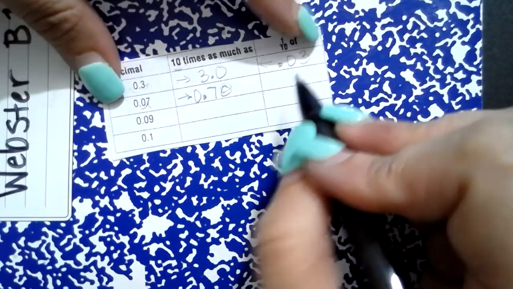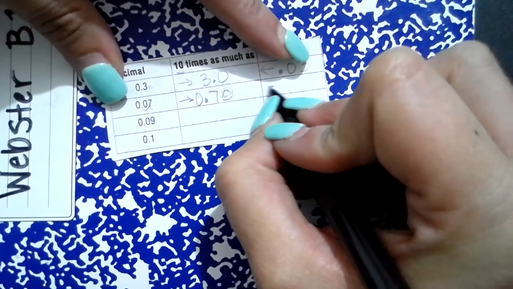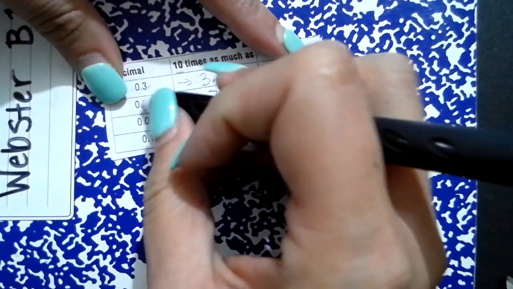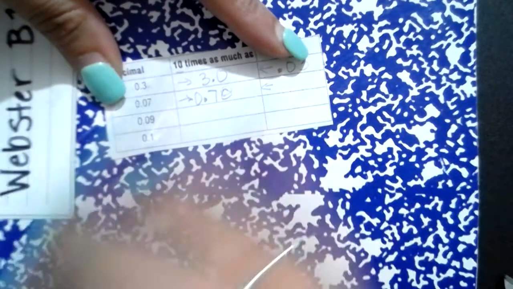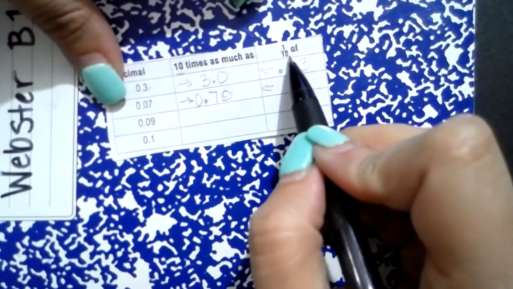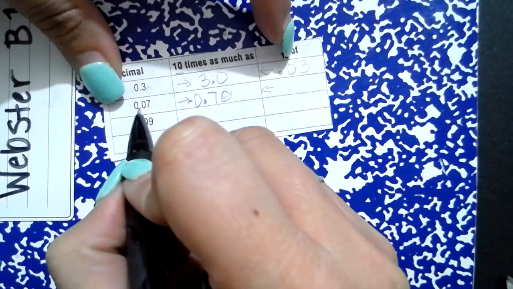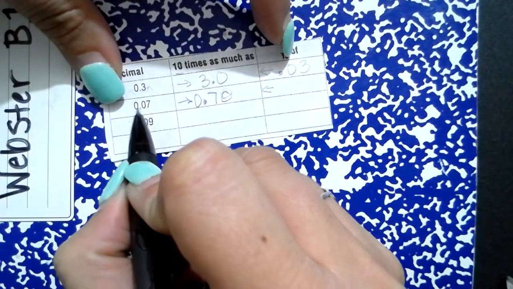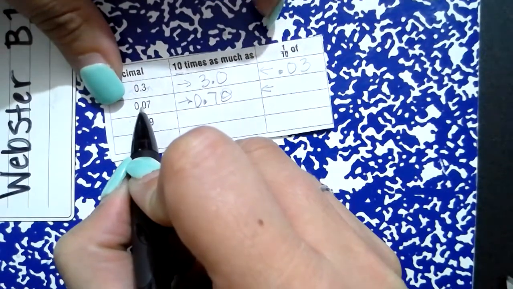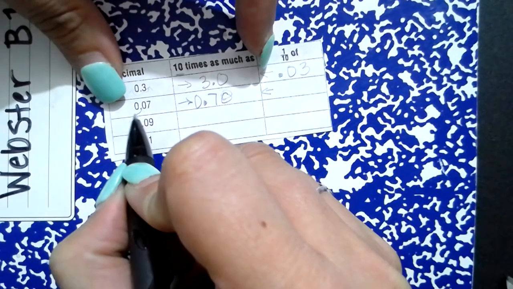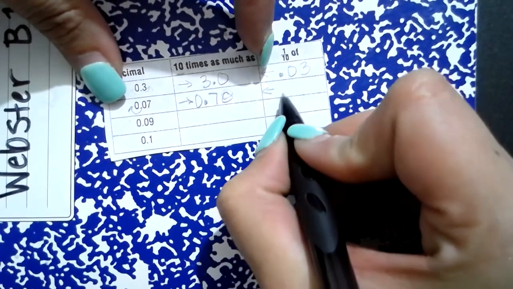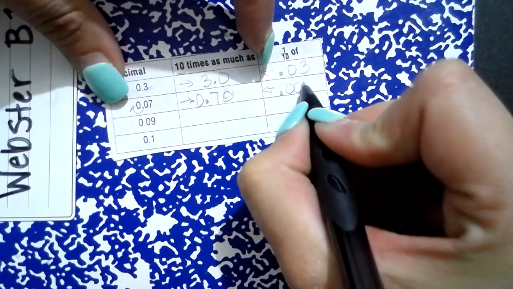So times 100, well, my decimal is going to move this direction. So I'm going to go back to where that decimal is. Times a tenth, there's a 1 and a 0 there. So I'm going to pick it up. I have 7 pennies, but now my number's got to get smaller because I'm multiplying by a fraction. So I'm going to pick it up and it's going to go this direction. So it's going to equal 0.007.